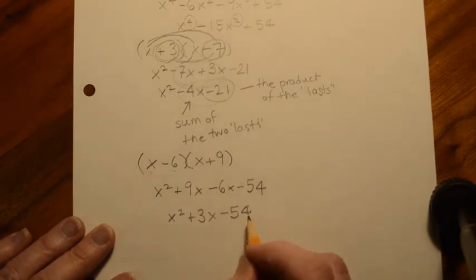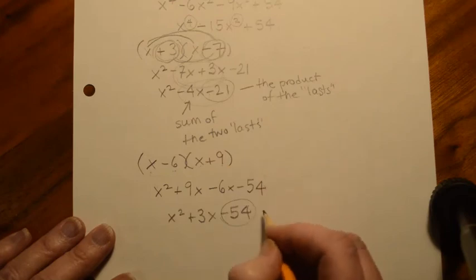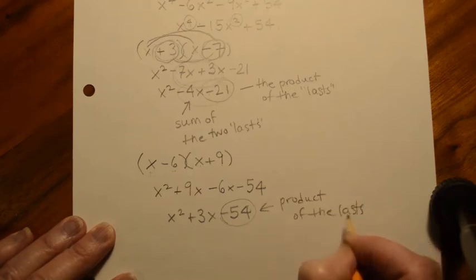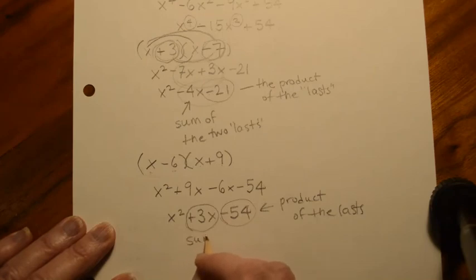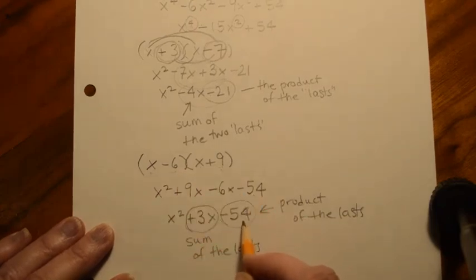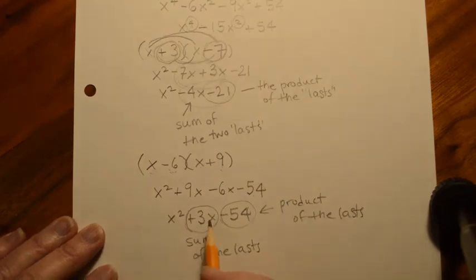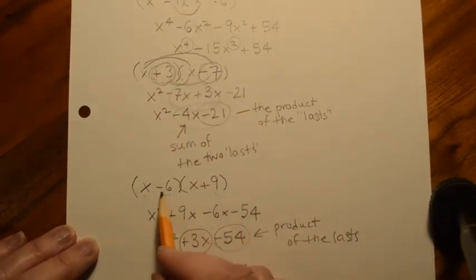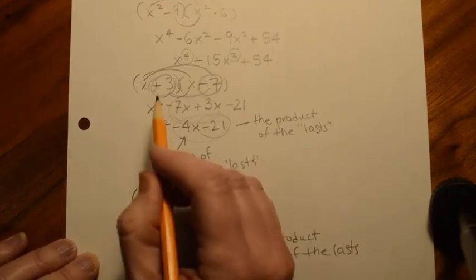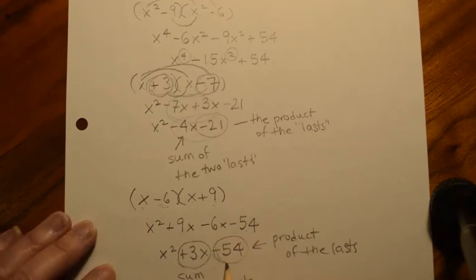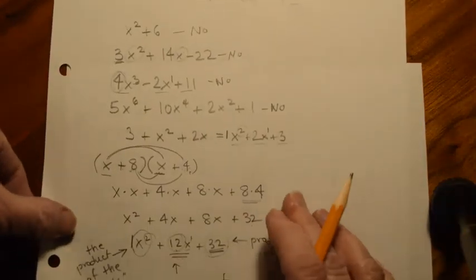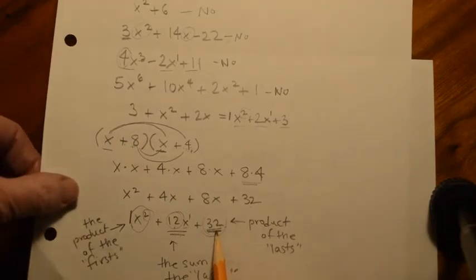Right, again, it's still an easy general trinomial. This right here came from multiplying the lasts, and this right here is the sum of the lasts. So negative 6 times positive 9 is negative 54, and negative 6 plus 9 is positive 3. So notice that when we have opposite signs in here, because we're multiplying a negative times a positive or a positive times a negative, we end up with a negative constant at the end. And when we do a negative times a negative, like in here, we get a positive, or in the very first example, a positive times a positive, we get a positive 32.